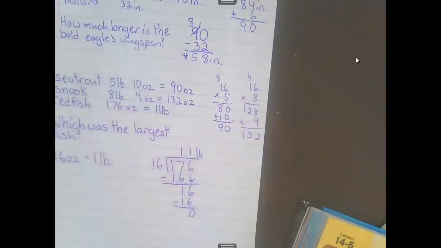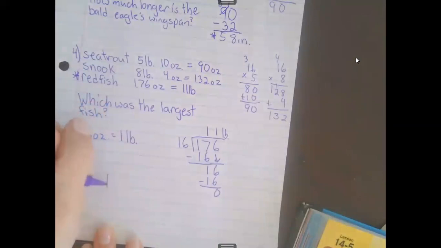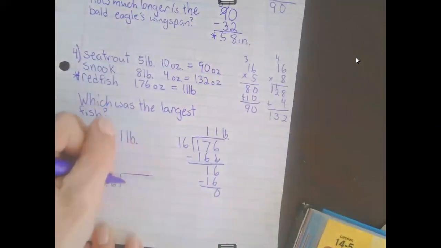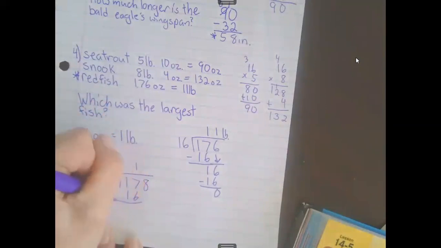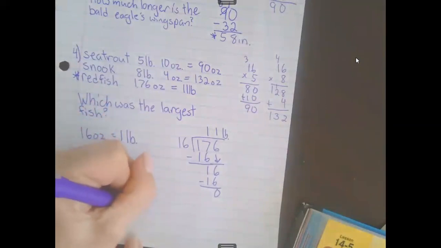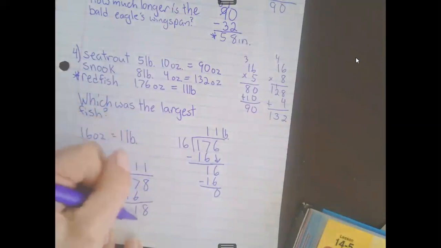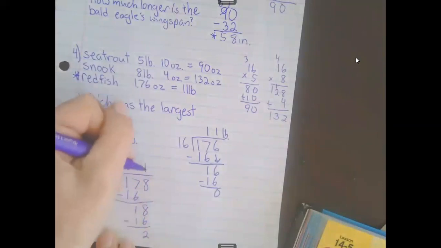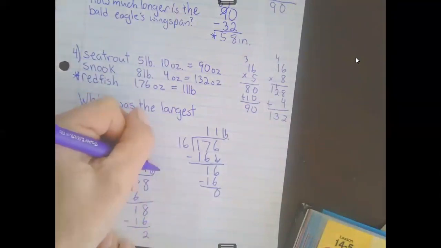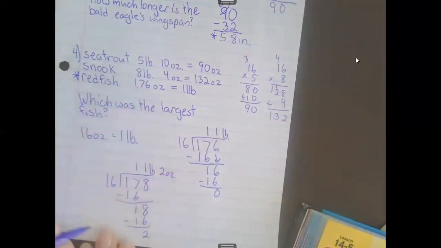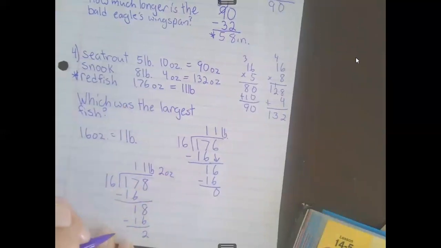But if we were to have a remainder here, it would mean that we have a few extra ounces left over that don't quite make up another pound. So for example, if we were to say 16 and 178, then we would do this. So we would say 11 pounds and 2 ounces. Our remainder would turn into the leftover ounces that don't quite make up another pound.